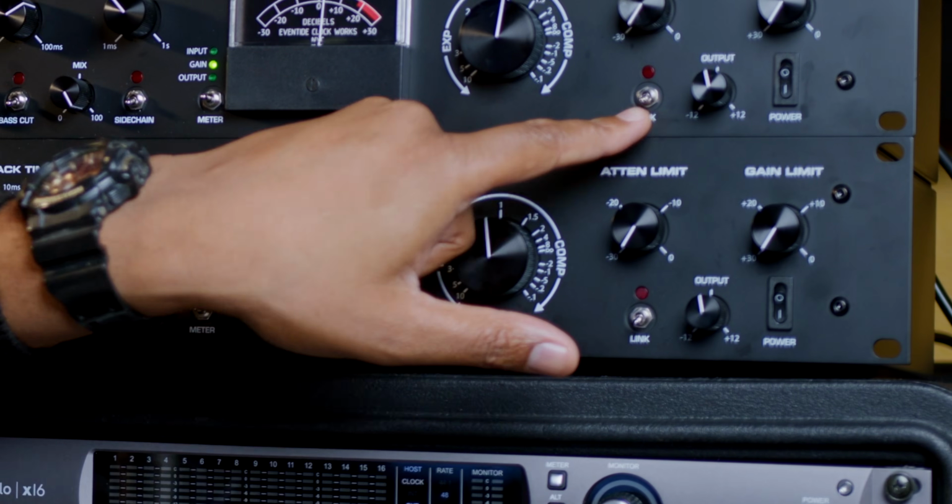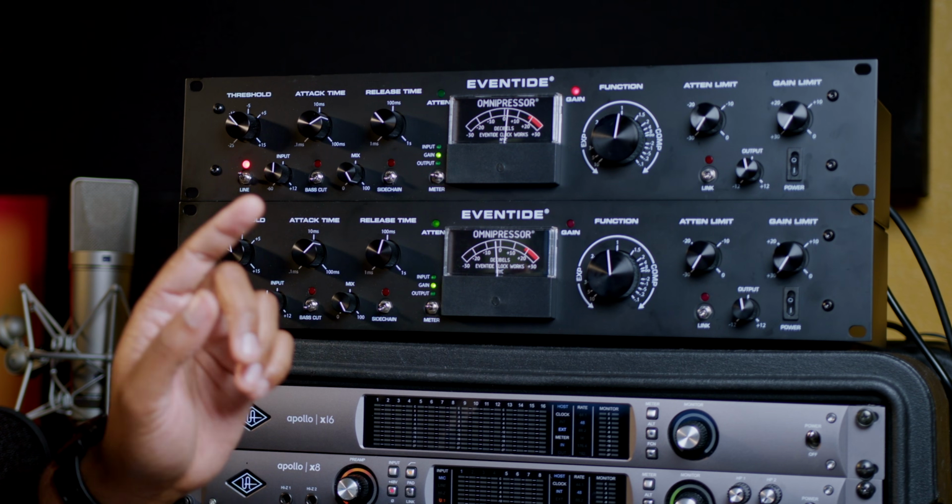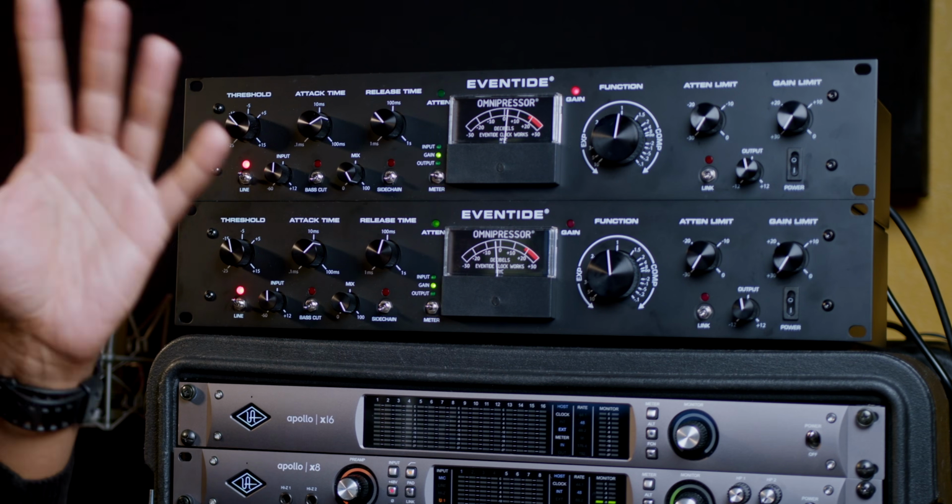We have our link switch here, which we are going to show you guys how to connect the link and then how to set that up. This switch enables unit to unit linking. In its down position, the LED is disabled. When it's up in red, it's on.